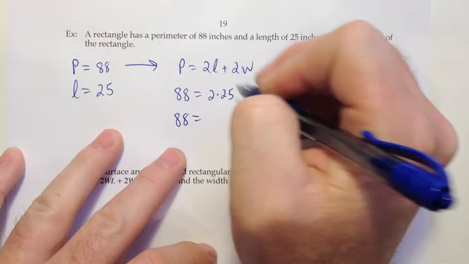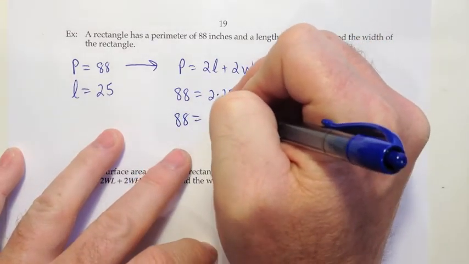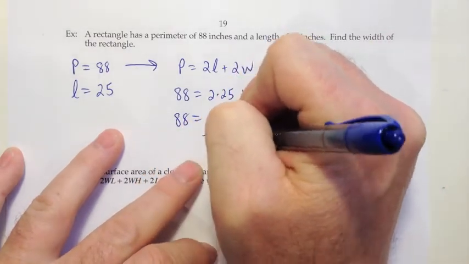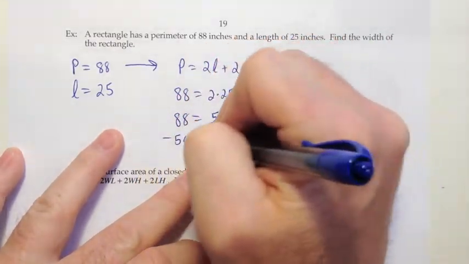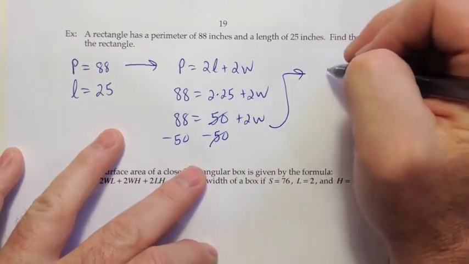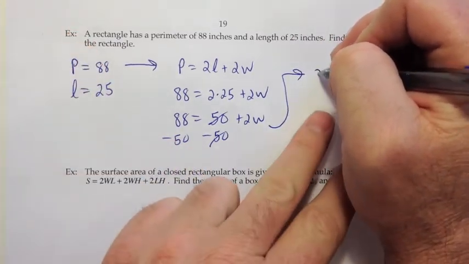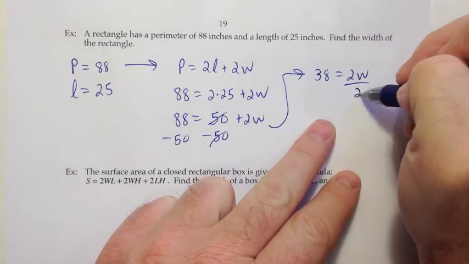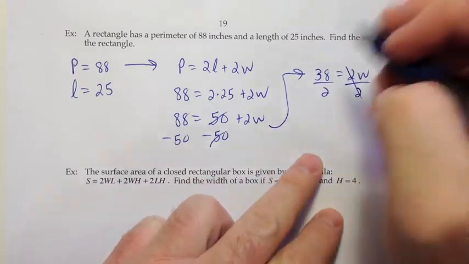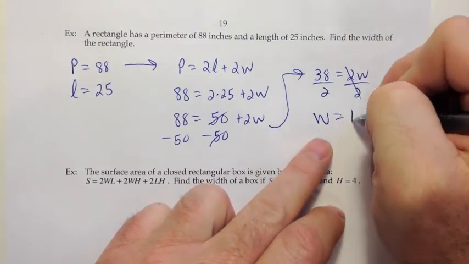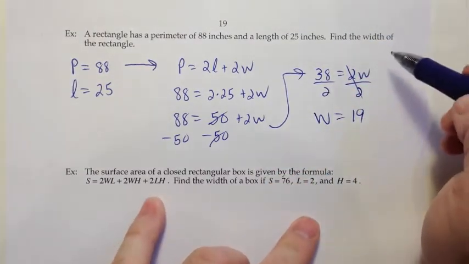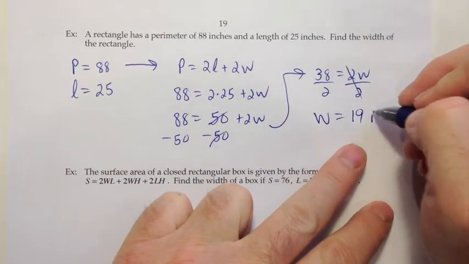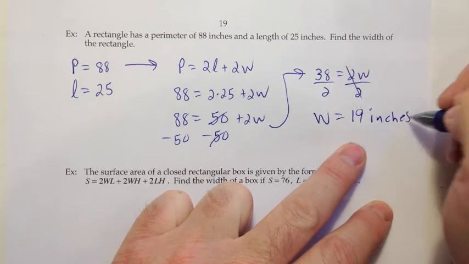Simplifying both sides, 88 equals 2 times 25, which is 50. Trying to get this W by itself, so subtract 50 from both sides. That takes me to, let's see, 88 minus 50 is 38, equals 2W. Want that W by itself, so divide both sides by 2, and I get W equals 38 over 2, which is 19. And then what does that represent? The width of the rectangle, and the measurements on the other pieces were inches, so this would be the same. So the width is 19 inches.